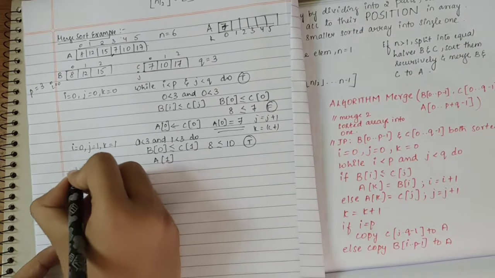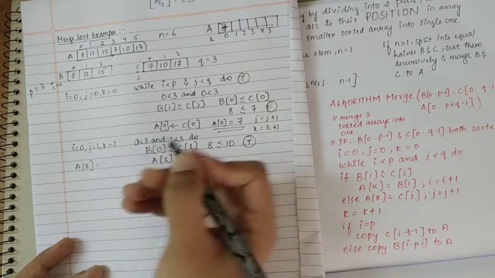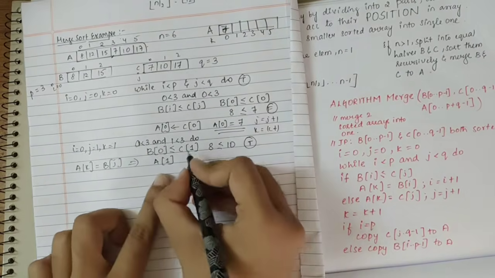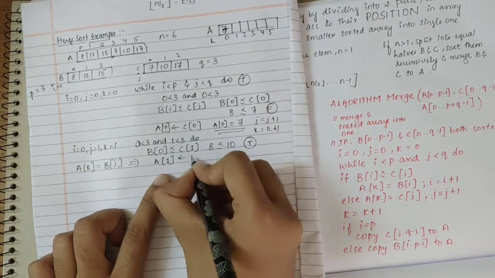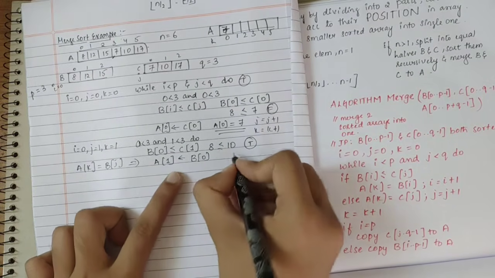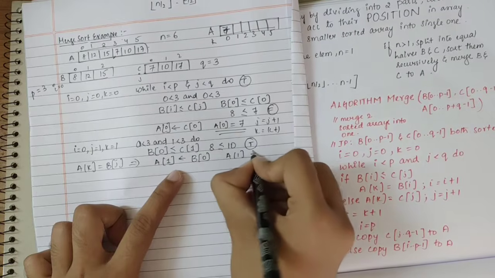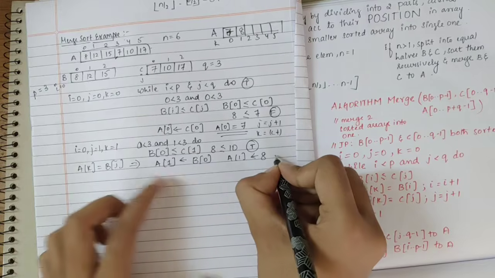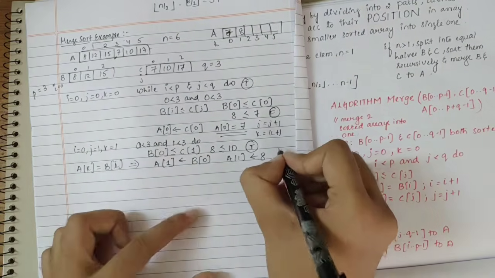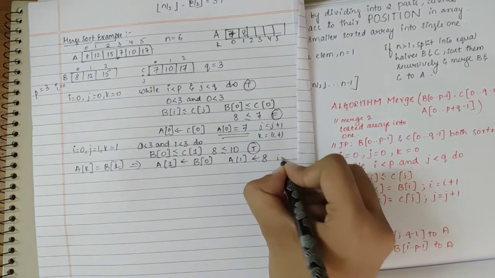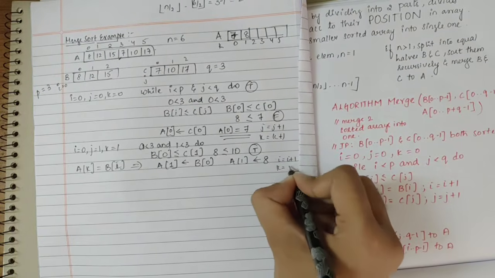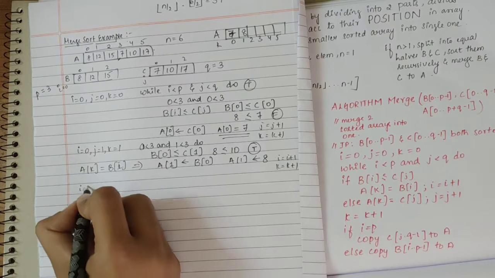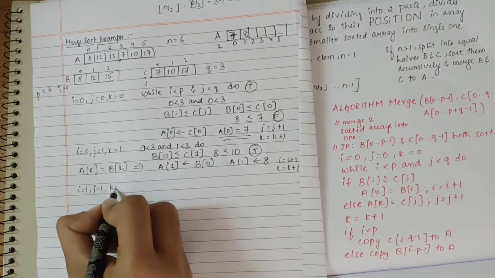A of K, no. In place of A of K, I should update B of I. That is, in A of 1, I'll be storing the value of B of 0. That is, in A of 1, I'll be storing the value of 8. So 7, after 7, I'll write 8. So here, because I've stored B of I, I'll increment I is equal to I plus 1 and K is equal to K plus 1 as it is. So next here I have I value as 1, J value as 1 and K value as 2.